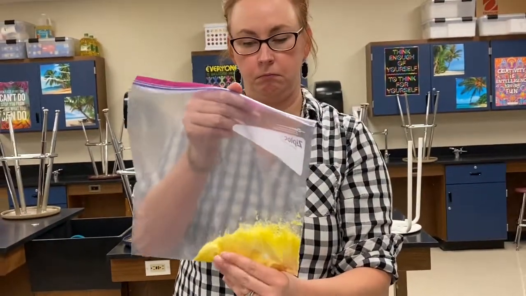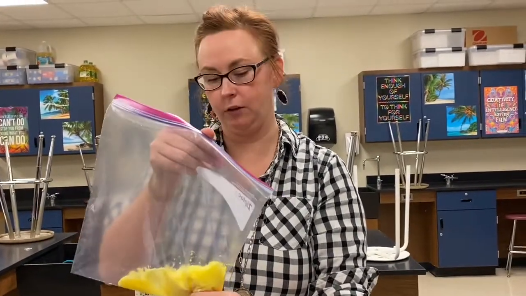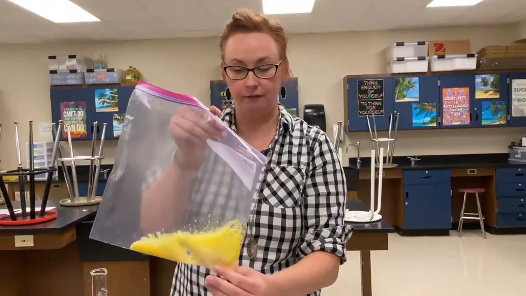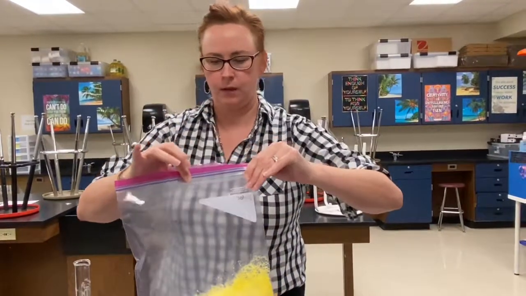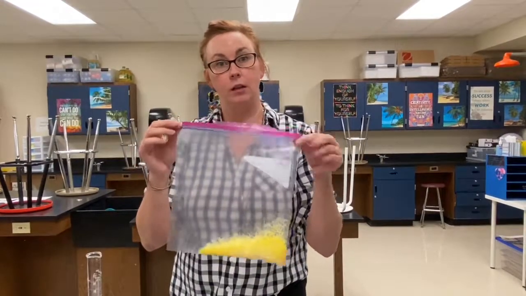It's actually gotten quite cold. If you want to feel it down the bottom, it's actually quite cold. So that's definitely a temperature change that we've got there. Okay. And those are our signs of a chemical change in this reaction.